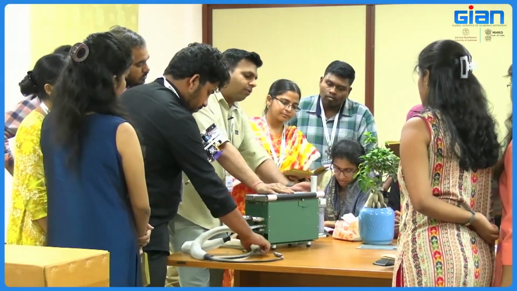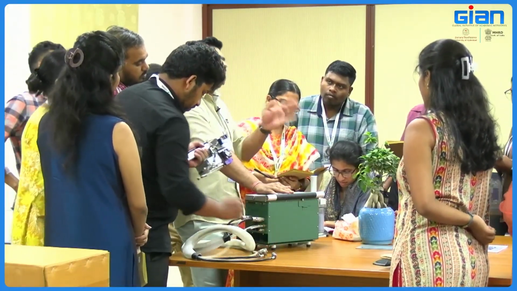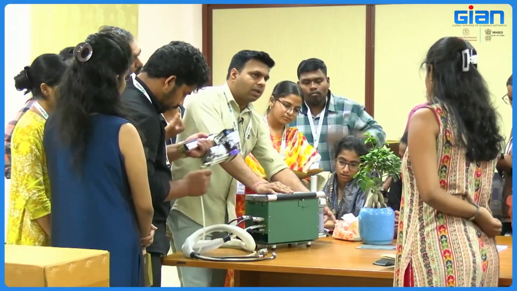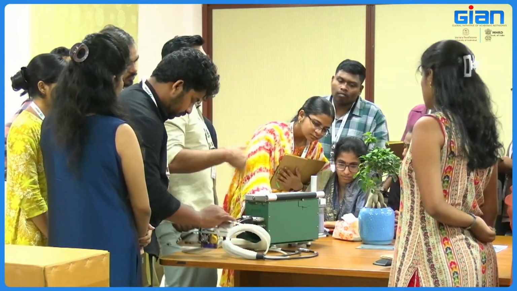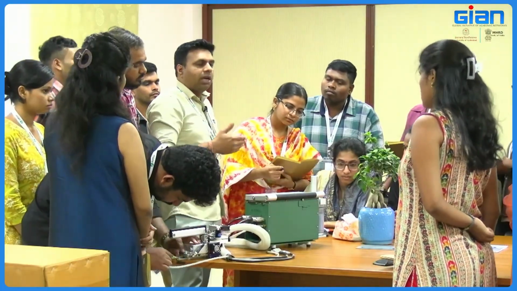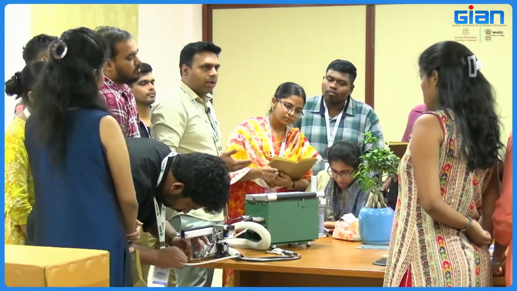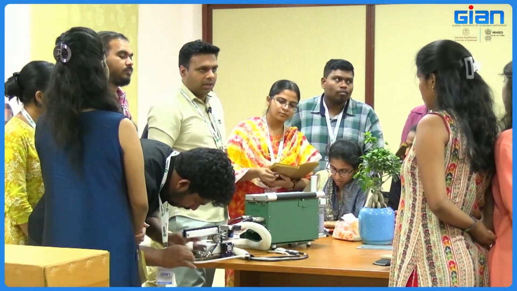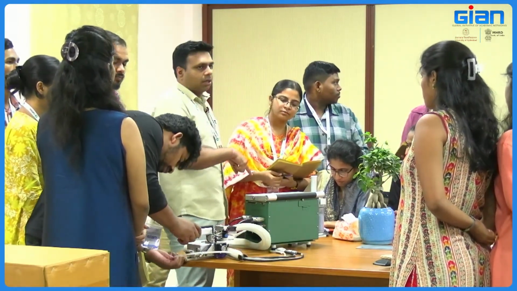We use this one, and dryrite is used to dry out whatever else is there. This color of dryrite you see, which color? Blue. Once it becomes moisturized, it will turn pink. Once it completely turns pink, you can't reuse it again. You have to heat it again.